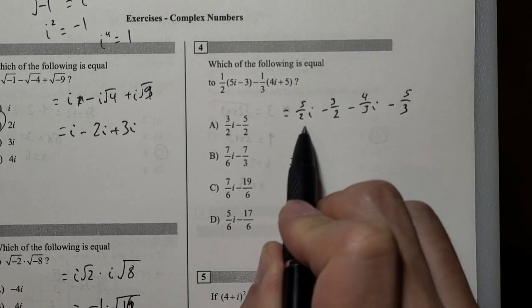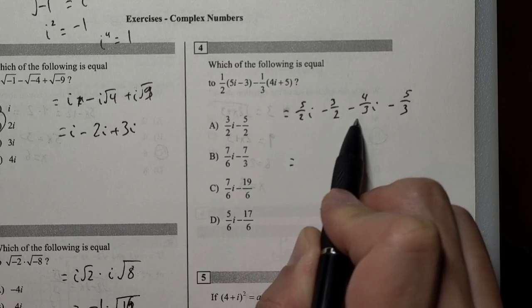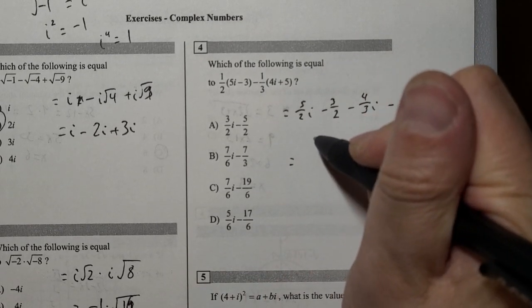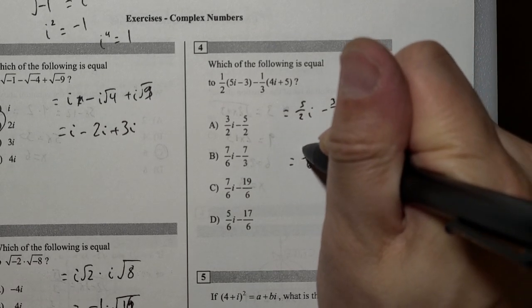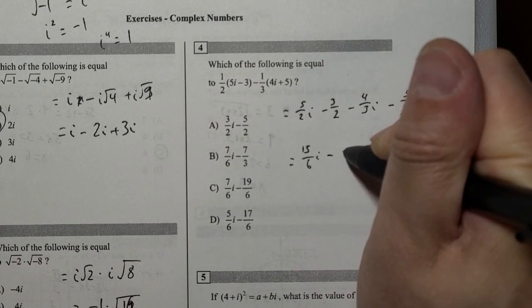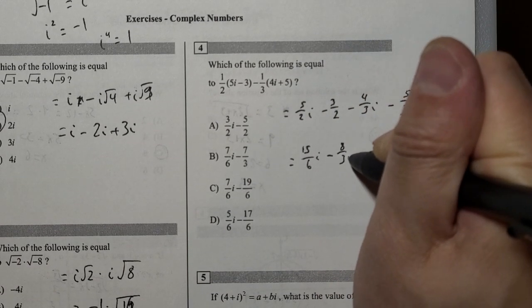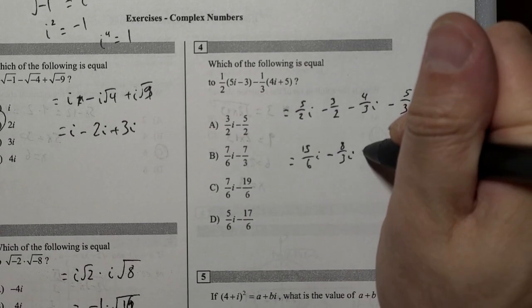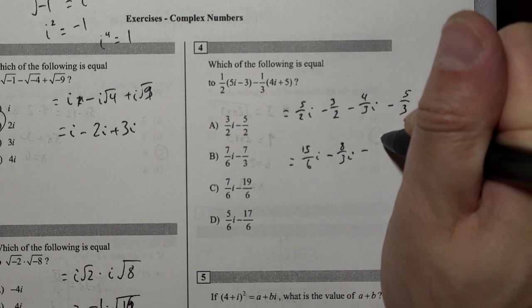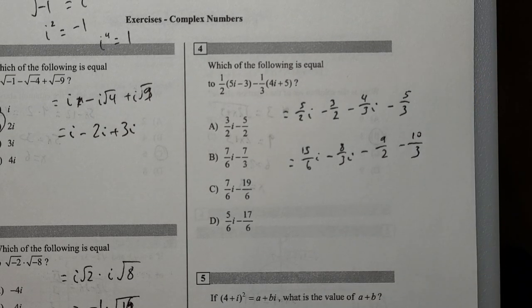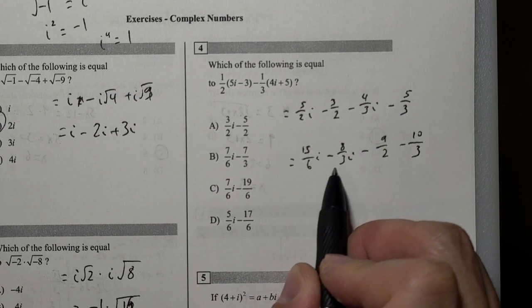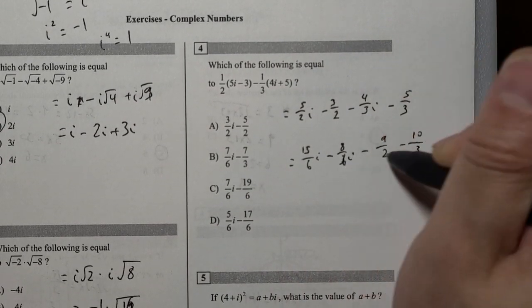So let's group the like terms together. 5 over 2i minus 4/3i. Well, let's rewrite this in terms of a denominator of 6. So it'll be 15i over 6, and then this would be 8 over 6i, right? Similarly, this would be times 3, so that's 9 over 6. This is times 2, so 10 over 6. Okay?